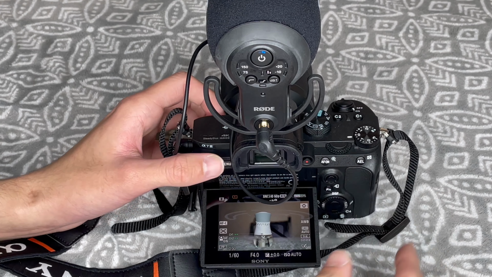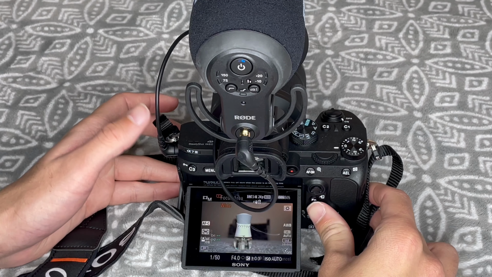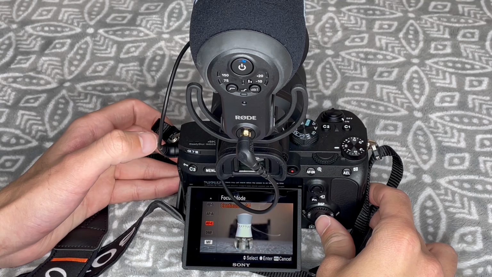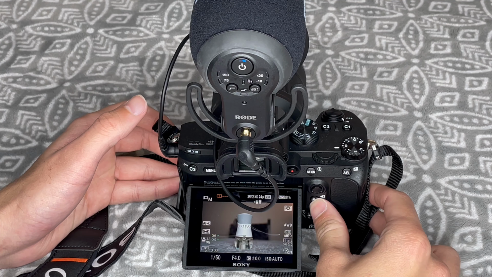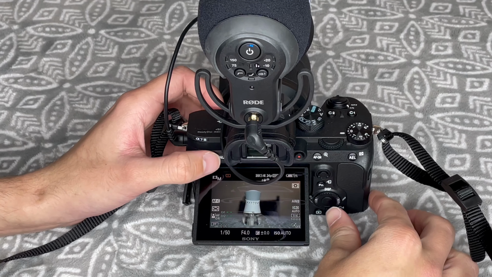So now that you got ISO squared away, you're going to push your FN menu and go to the focus area. And it should already be there, but you want the wide focus area. And after that, you're going to go to focus mode and you're going to want it to be continuous. Now that you've done that, you're going to want to go to your menu settings again.